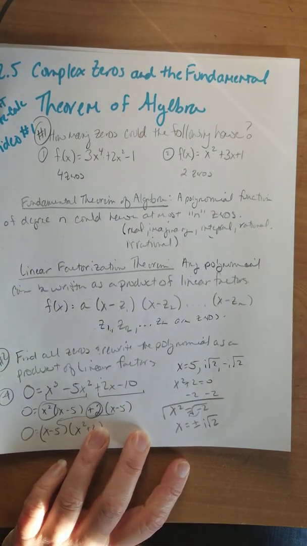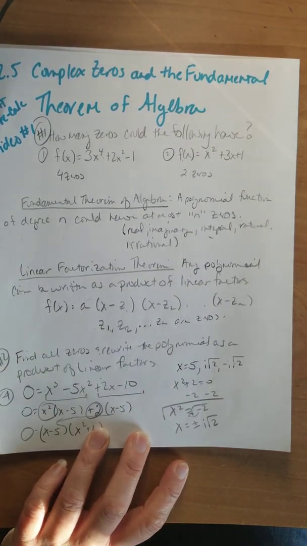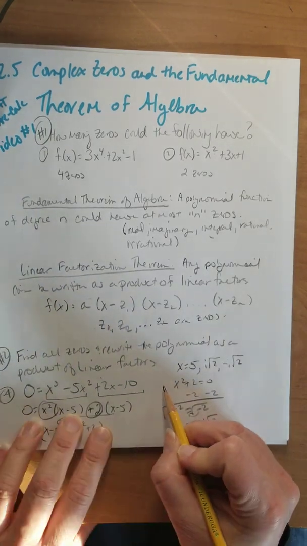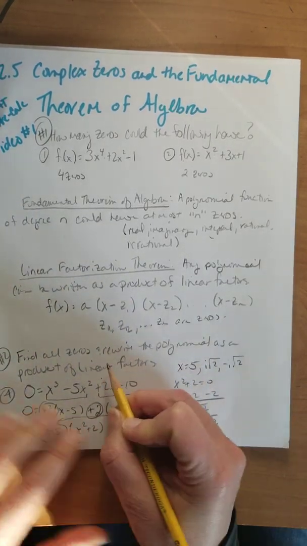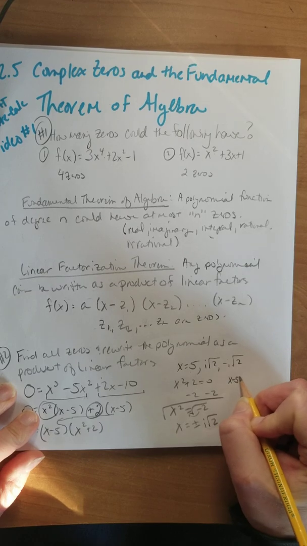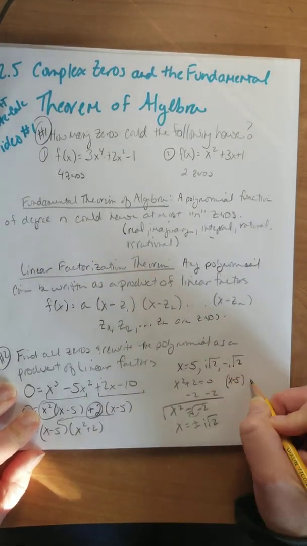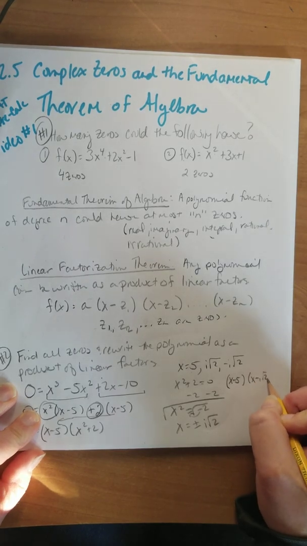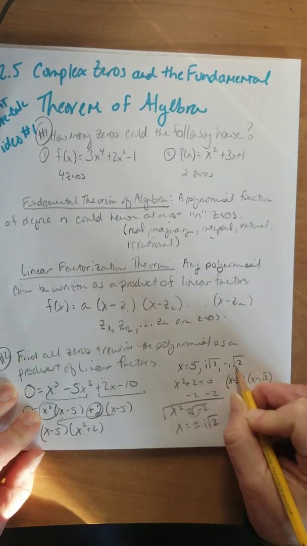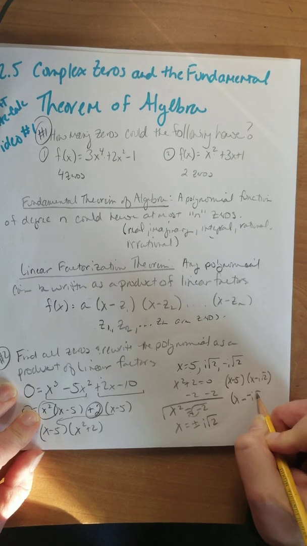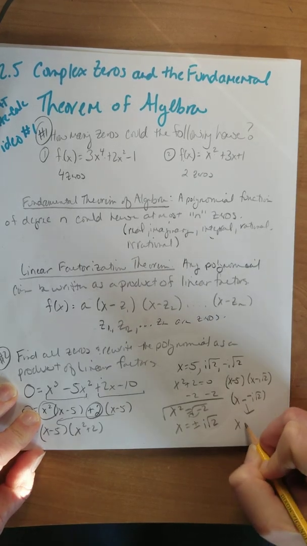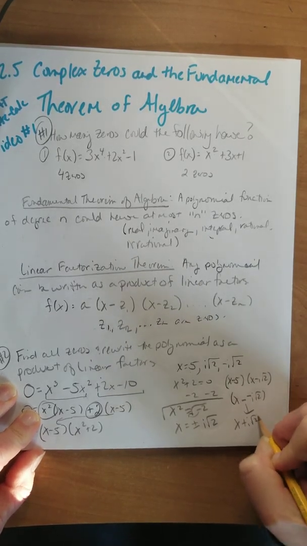Now, as far as writing this as a product of linear factors, I know I'm getting kind of crunched here, but this 5, wouldn't that give me an x minus 5? Now, all the other factors would be the same. This was x minus 5. This is going to be x minus i times the square root of 2. And this guy would be x minus a negative i times the square root of 2. But this guy, I'm going to have it as x plus i times the square root of 2.